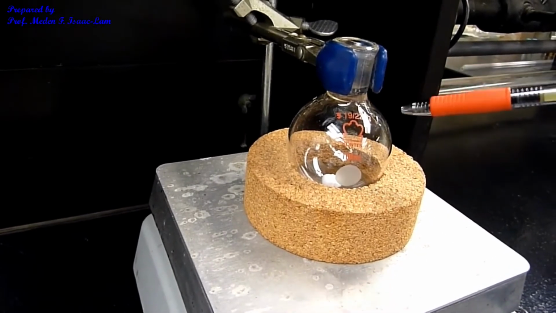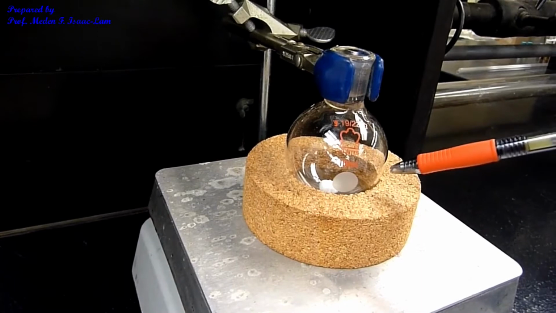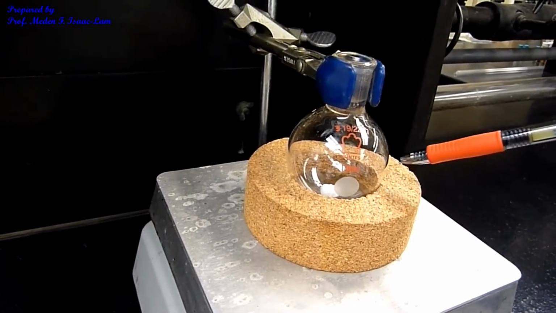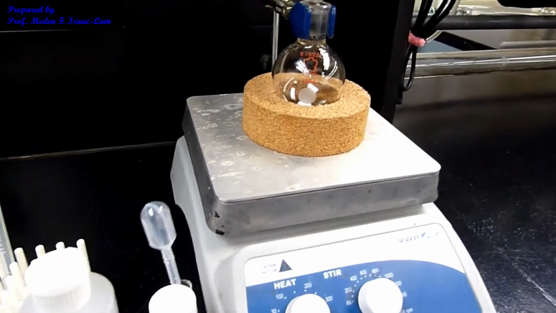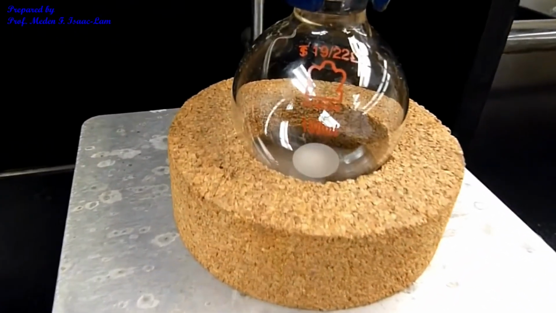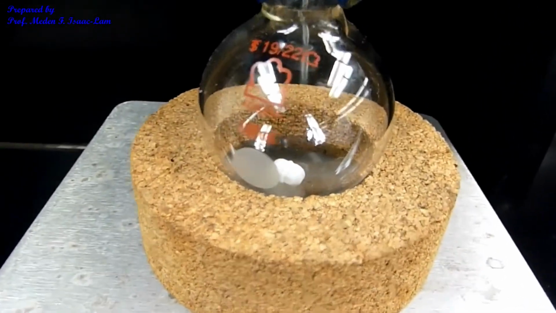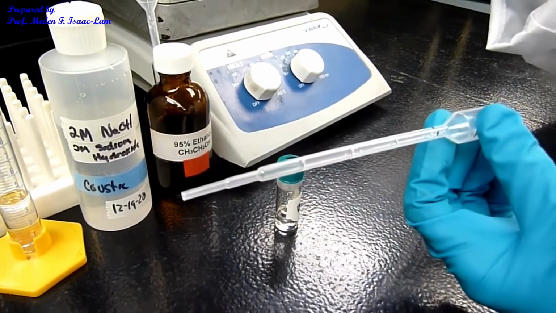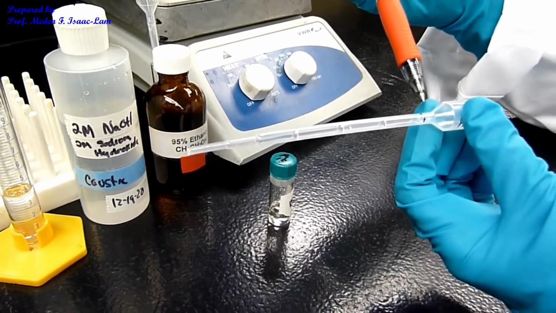I have a 100 ml round bottom flask, with a magnetic stir bar inside, and a stir plate. I got here a graduated pipette, and this is calibrated.